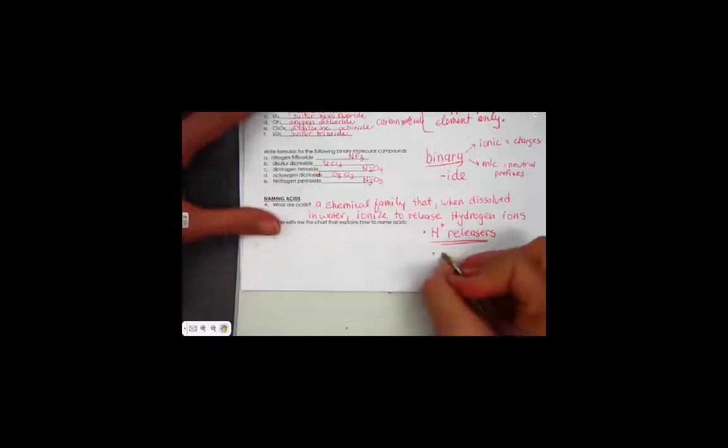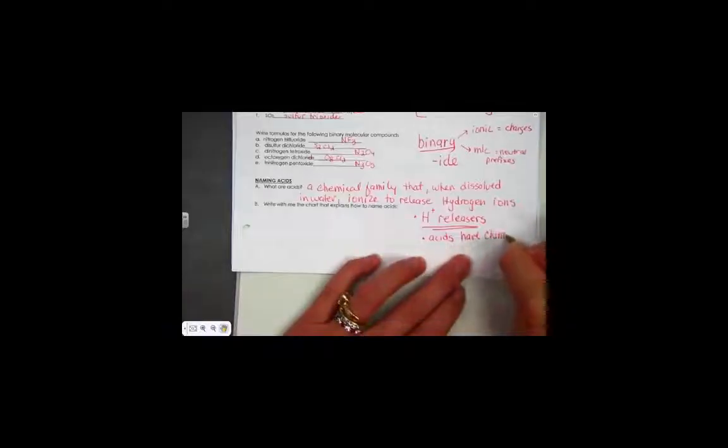Acids are formulas that start with H. When we look at their formula, we recognize those as their chemical formulas. Acids have chemical formulas that always start with hydrogen. So H+ will always be their first name, and that's how we recognize acids in terms of a chemical family. If they start with an H, hydrogen ion is the acid ion.